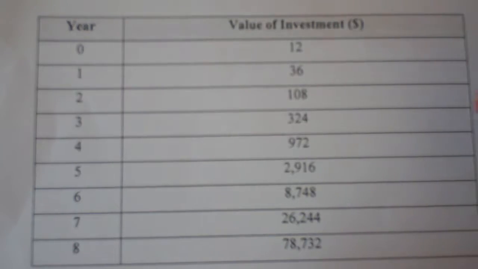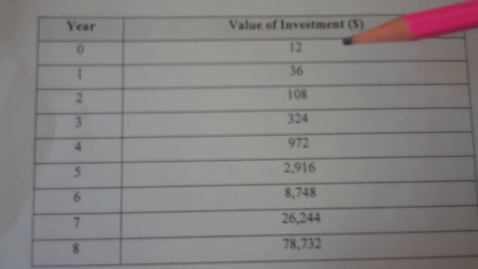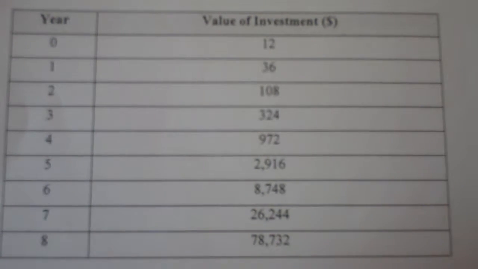We see year, we start at 0 and we go all the way to 8. Value of our investment, we first have at 0 years, $12, because that's what we started with. Then after that first year, we have 36. So let's first check if it's arithmetic. I'm wondering if there's a common difference. So let's see, from 12 to 36, what do I have to add to get from 12 to 36?